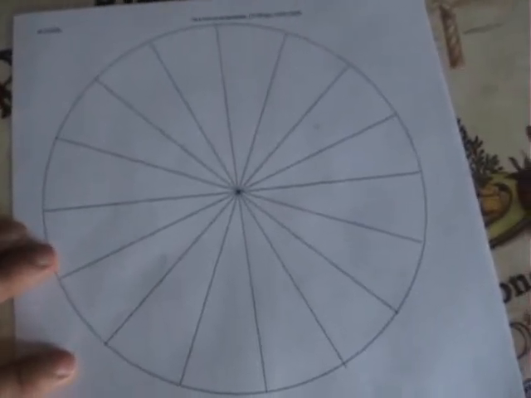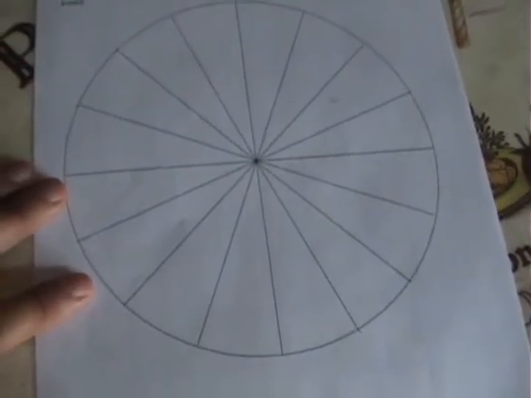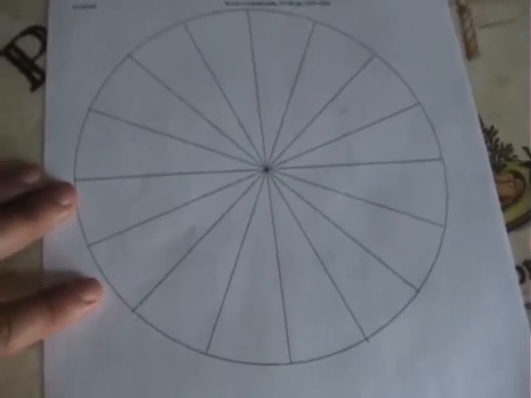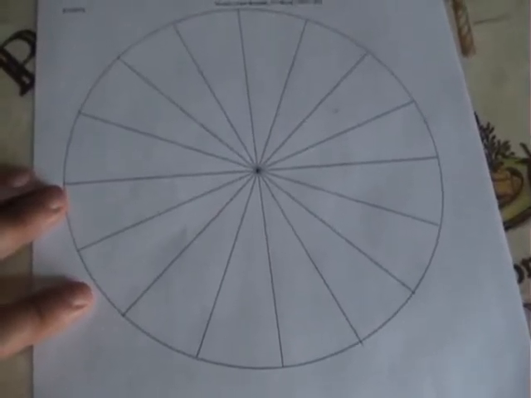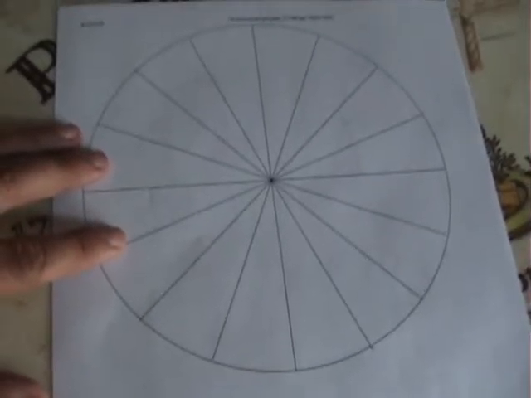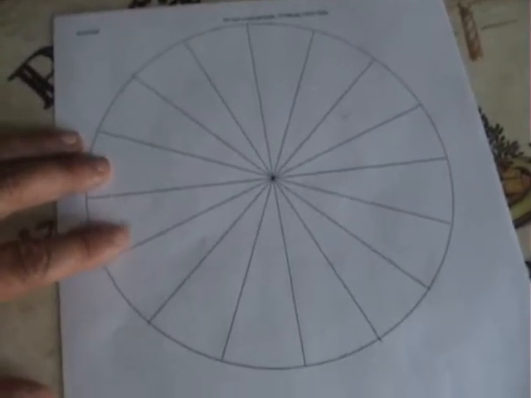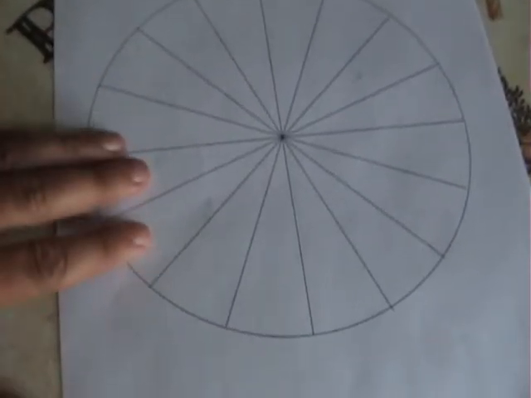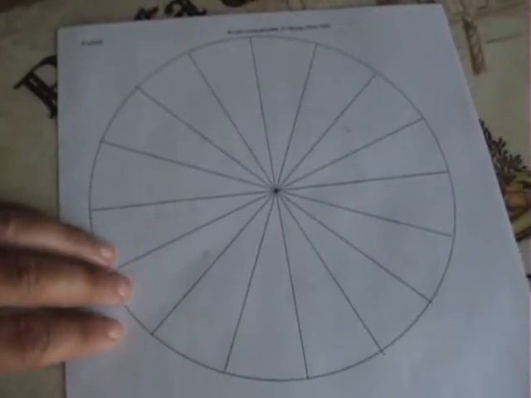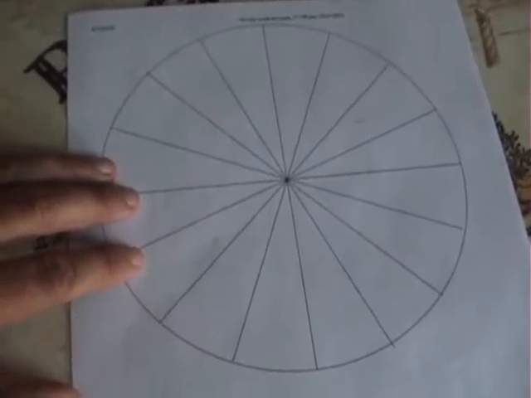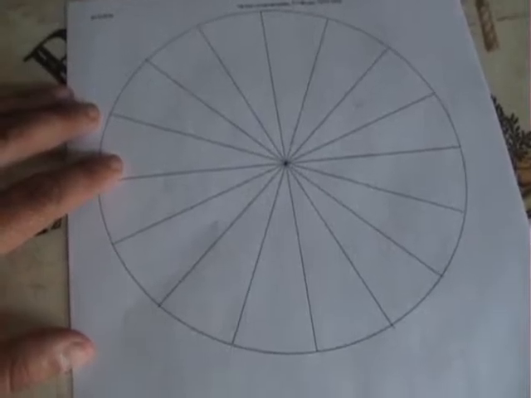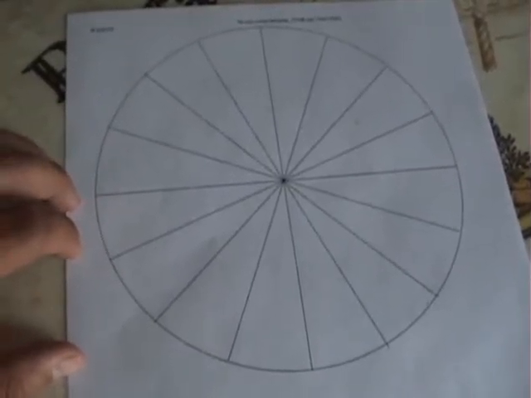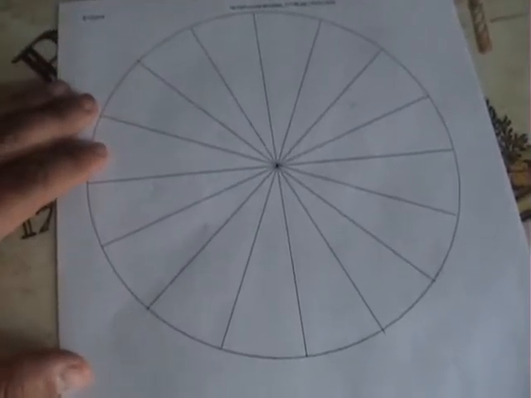Okay, so I had just told you that we're going to use another method for determining that the area is pi times the radius squared. What we're going to use is the fact that we know the radius. I have a circle that is already pre-measured into 16 different parts, and I'll stop the camera in between because I'm going to be doing some cutting.